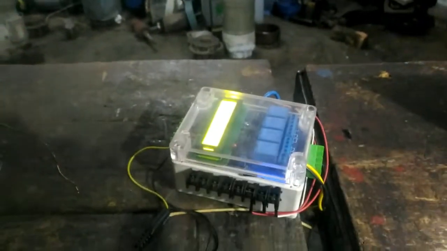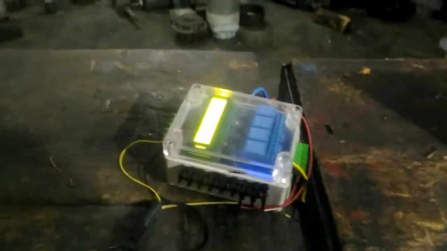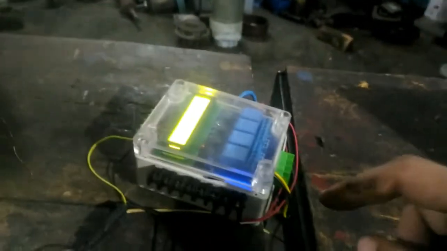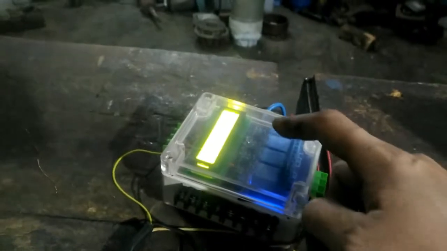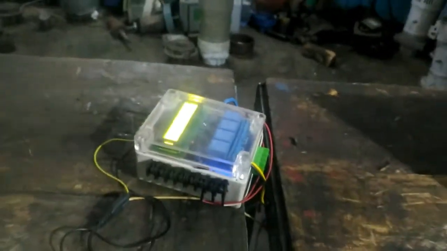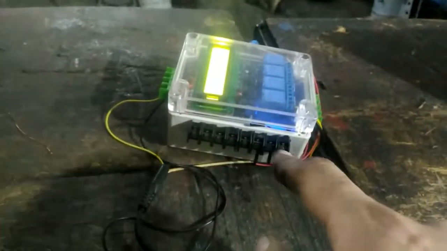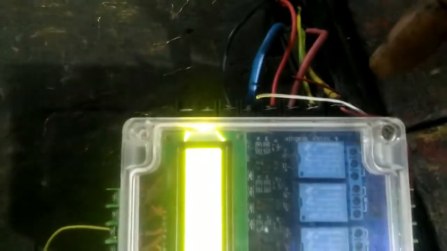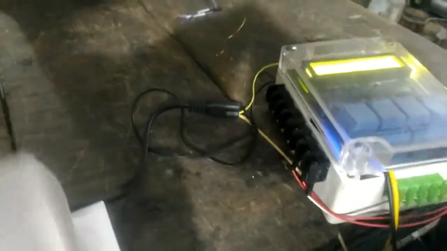This particular device has 16 analog inputs and it has the potential to control 4 different devices. You can see here the 4 different relays that it has. It has 16 analog inputs, 8 on this side and 8 on the other side. Right now the motor is being controlled using the 8 analog inputs on the other side, and we have a power supply. We need to provide a power supply for it, which is on this side.